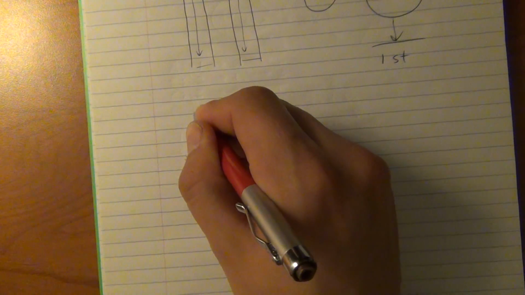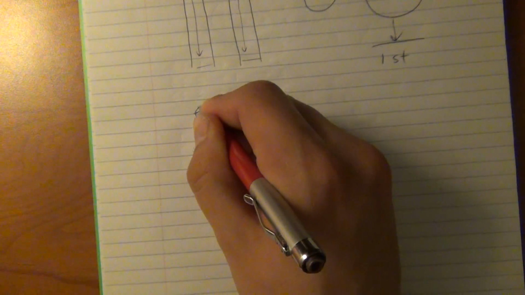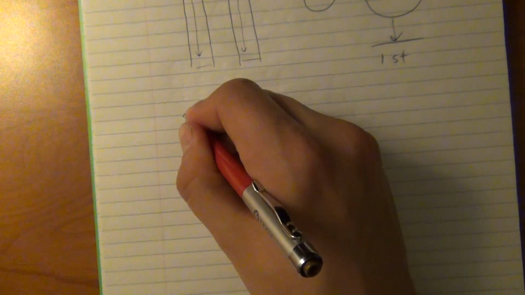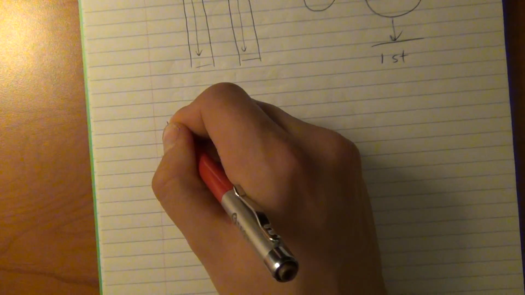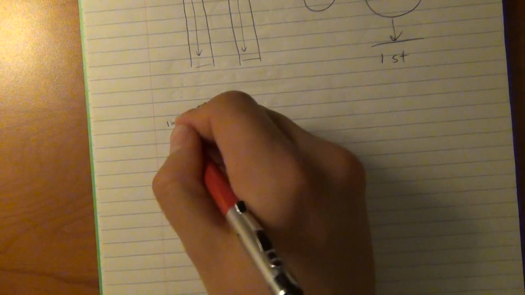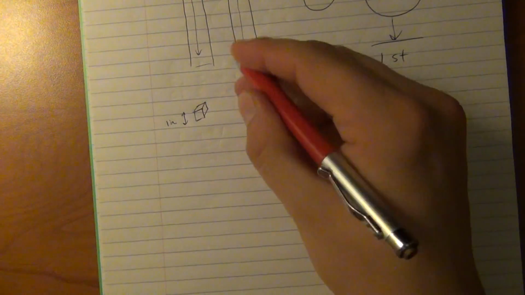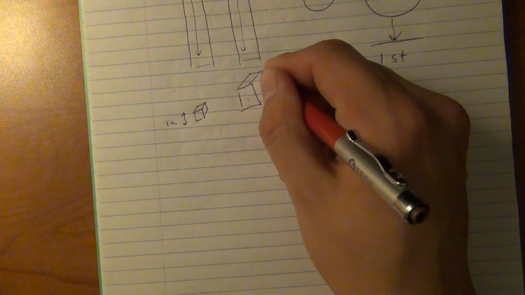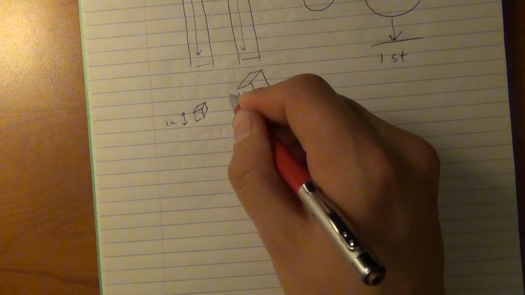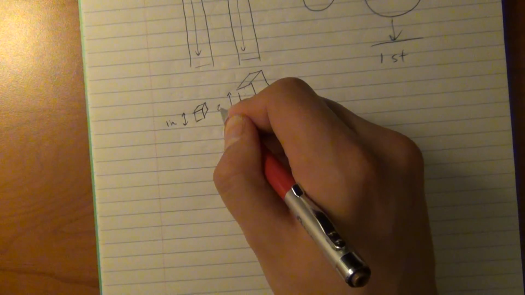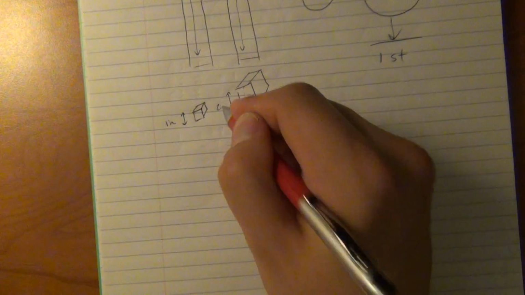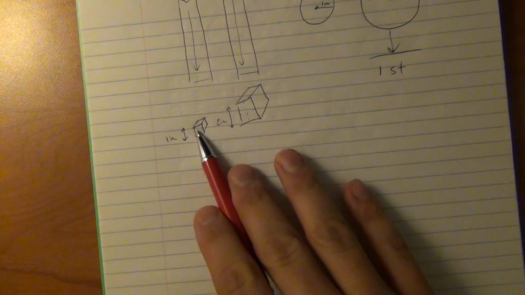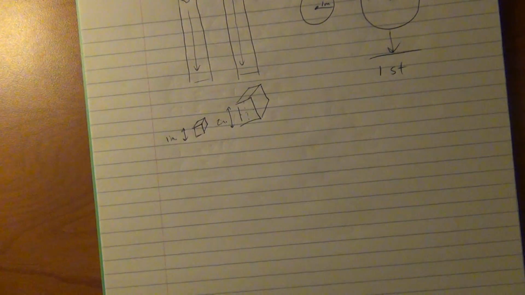So if you have a small cube right here that's an inch long and an inch tall and an inch wide, I'll just use a 1 inch like that. Okay, and then you have another one that's bigger, and this cube is 2 by 2 by 2, so we're going to use a 2 inch right here, and we're going to compare their surface areas. So how many sides does this cube have?